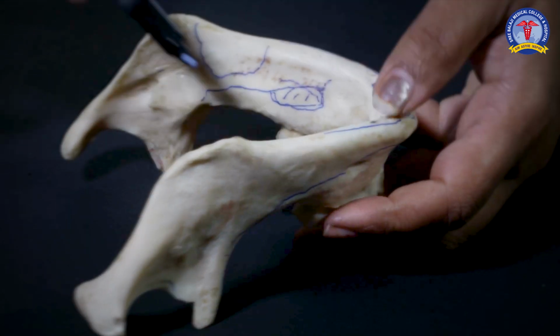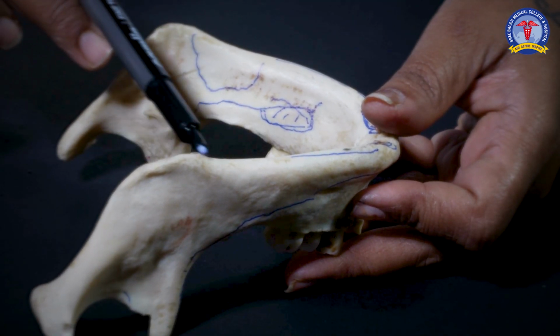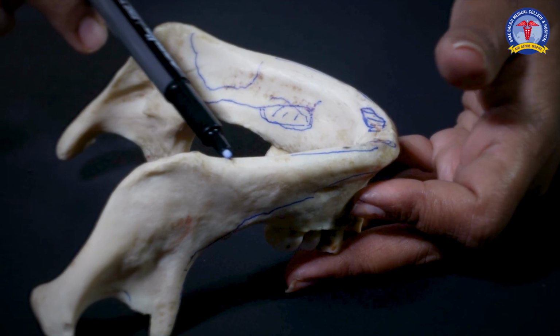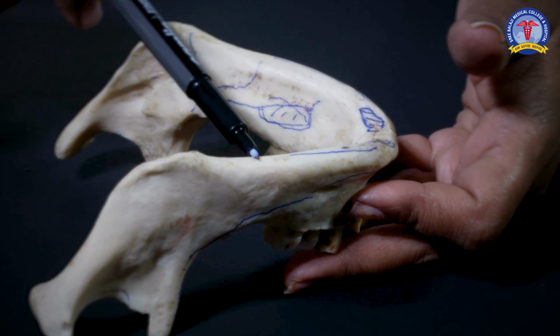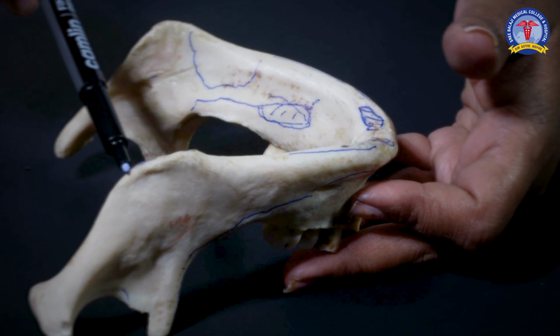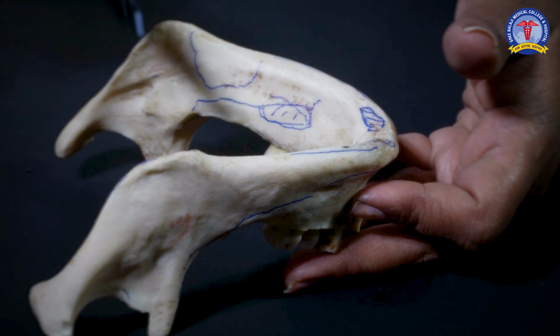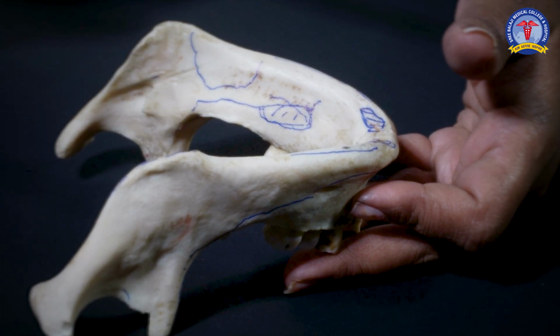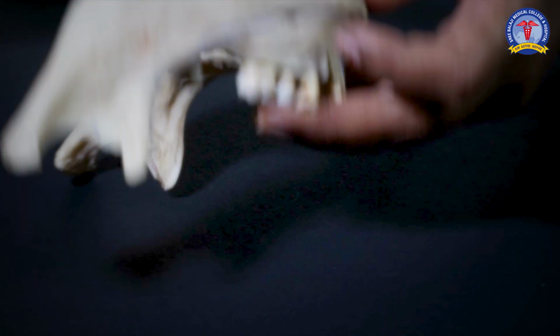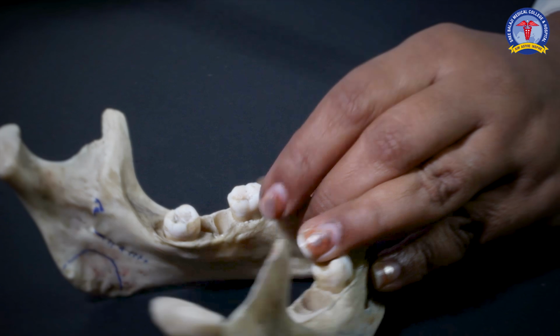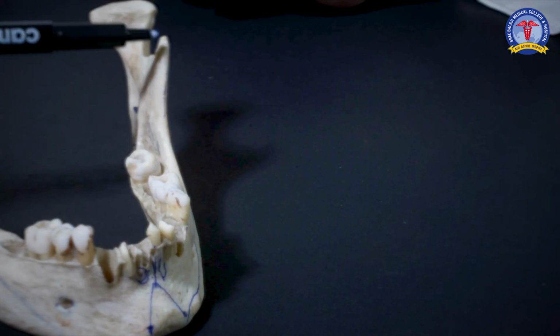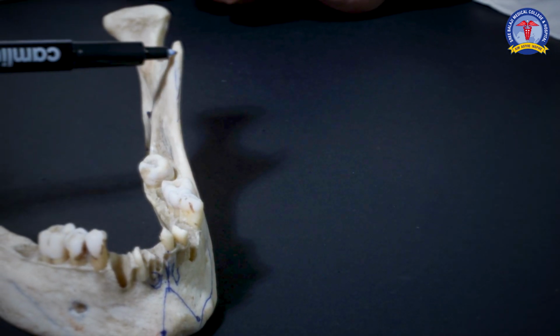The inferior border or the lower border of the ramus of the mandible is continuous with the base of the mandible, and posteriorly it is continuous with the posterior border of the mandible, forming the angle of the mandible. This is the anterior margin of the ramus of the mandible.